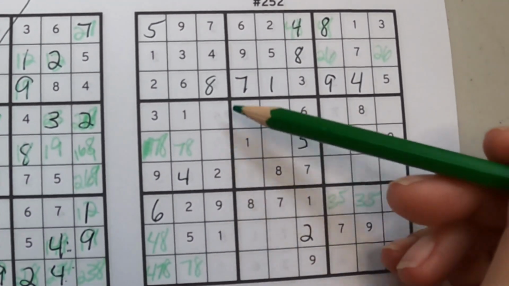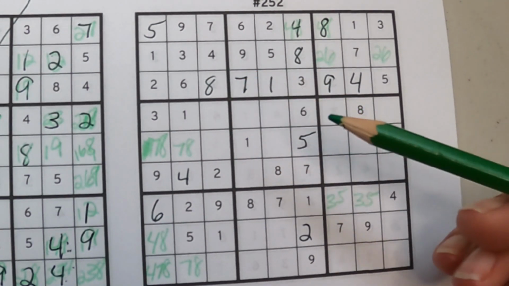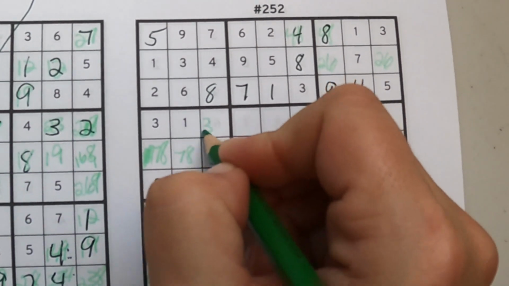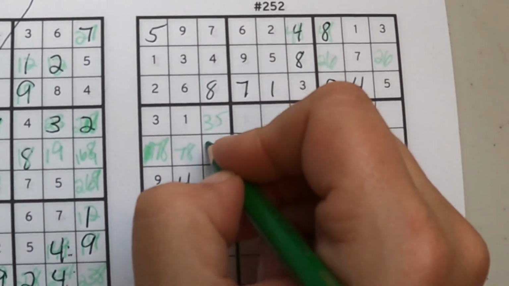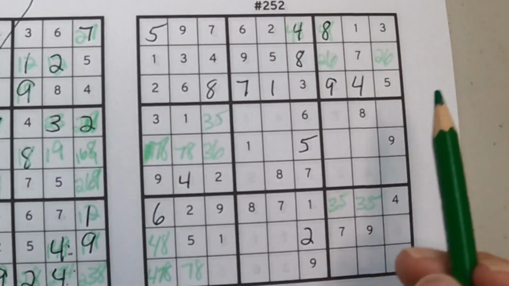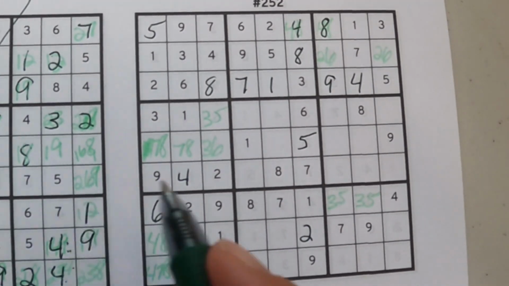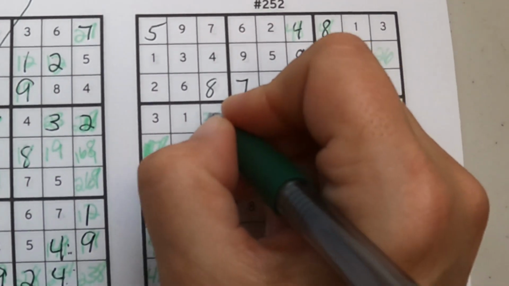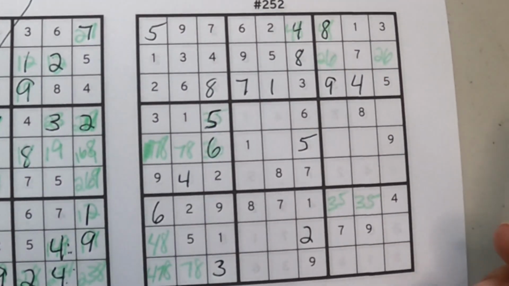For this column, we're missing 3, 5, and 6. Got a 6 here, so 3, 5. A 5 here, so 3, 6. And a 5 and a 6 in this box, so this is our 3, 6, 5.